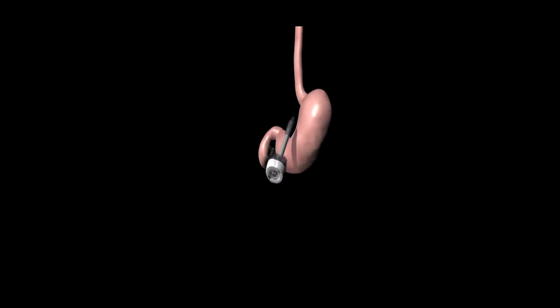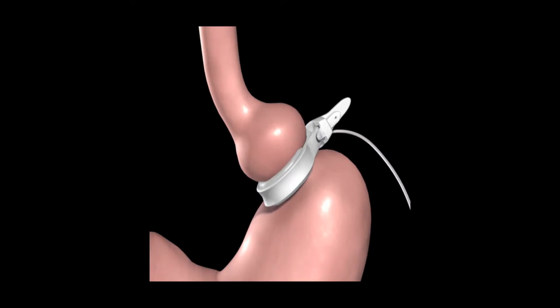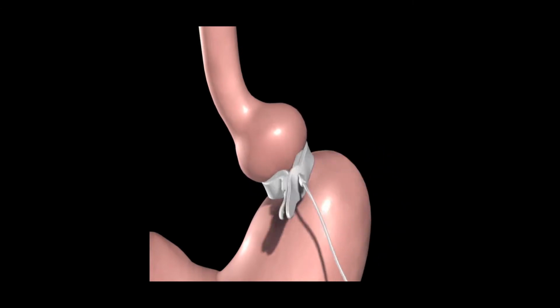In preparation for the band, a tunnel is created behind the stomach. The Realize band is introduced to the abdomen through a trocar. The Realize band is positioned around the upper portion of the stomach and then secured using the locking mechanism.